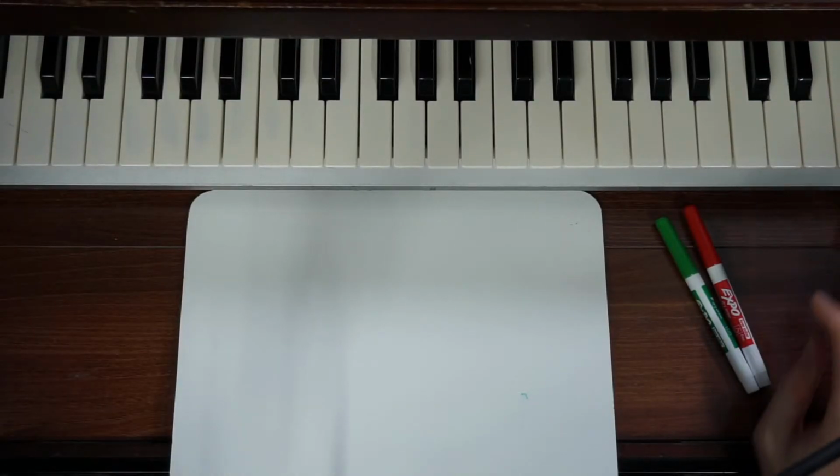But let's dive into major and minor chords here, and this will be based off our previous lessons, talking about the major scale formula a little bit, and also thinking in numbers.